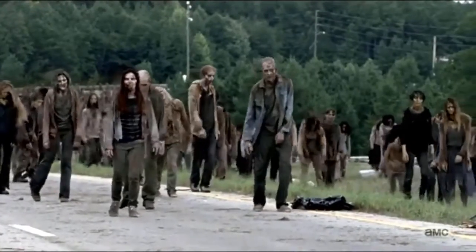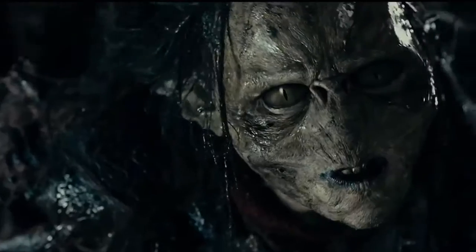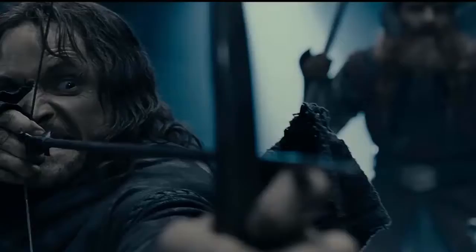Another is removing emotion, like with zombies. And yet another is to make them humanoid, but not actually human, like aliens or goblins. The less human-like something is, the less likely a viewer will be sympathetic when they get hurt.